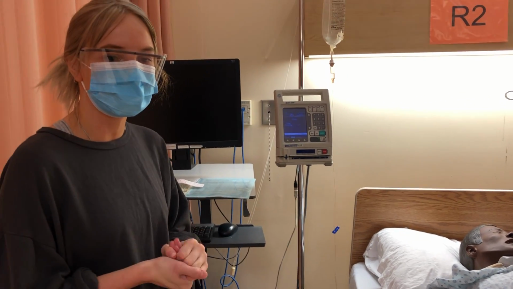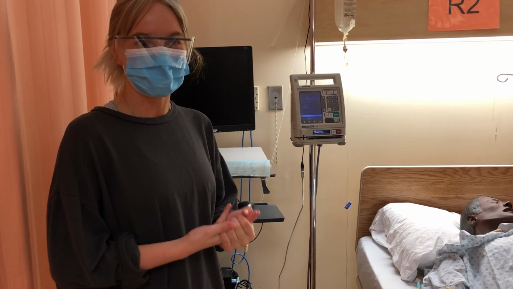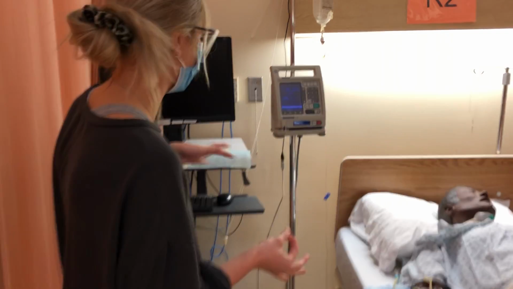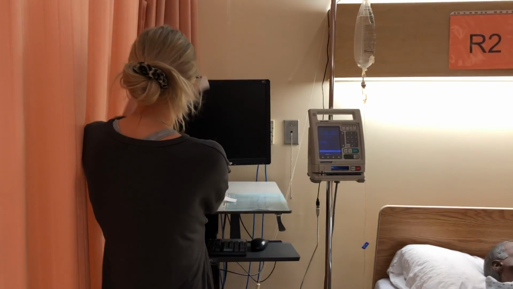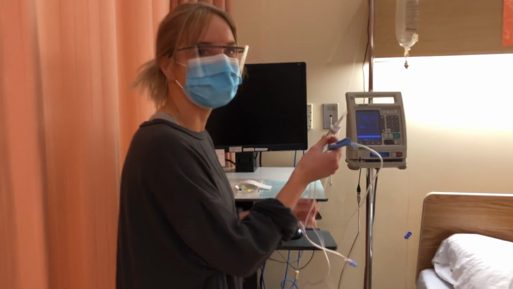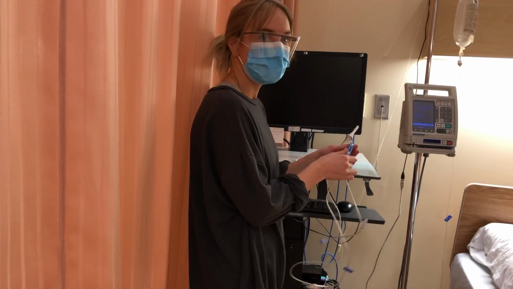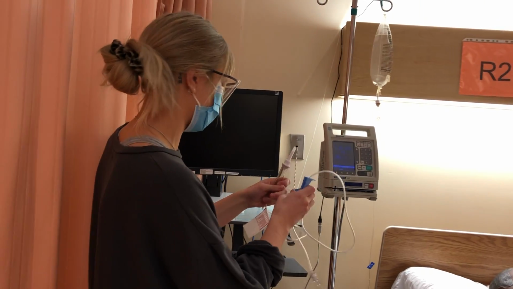And also, I would get my nurse to bring me a flush to flush the patient's line before I do this. So first I'm going to put the medication into the pump. Have a flush. And then I'm just going to hit start. Okay, so I'm just clamping, making sure everything's clamped.